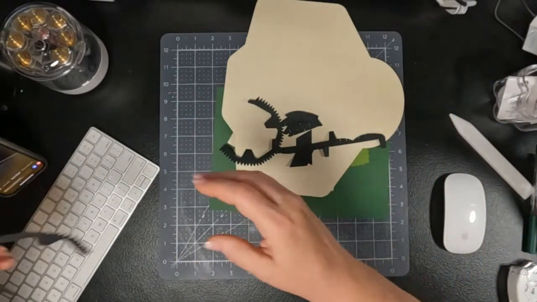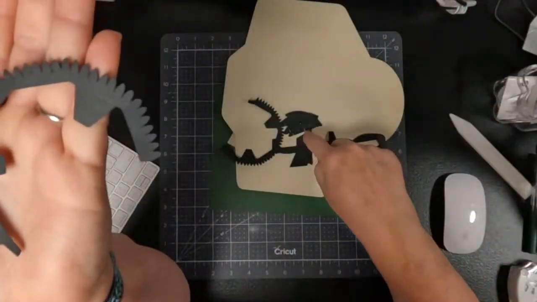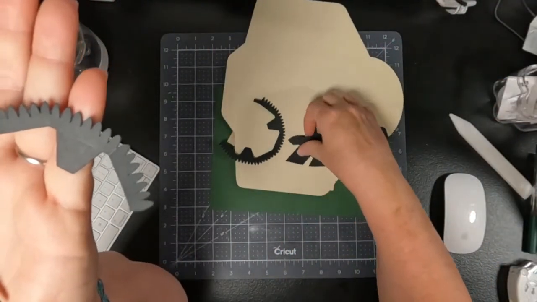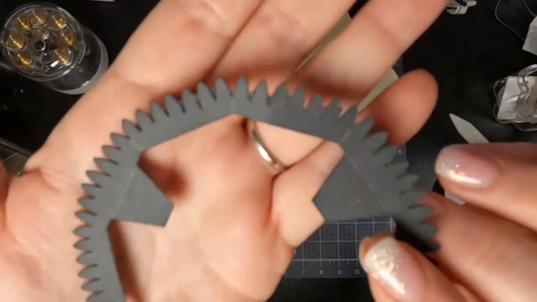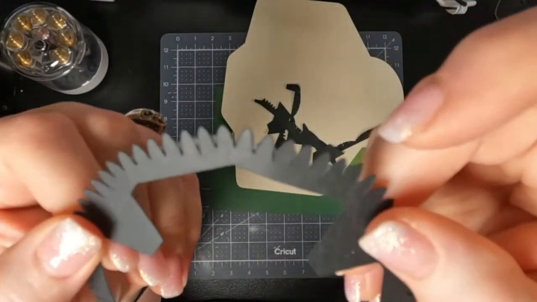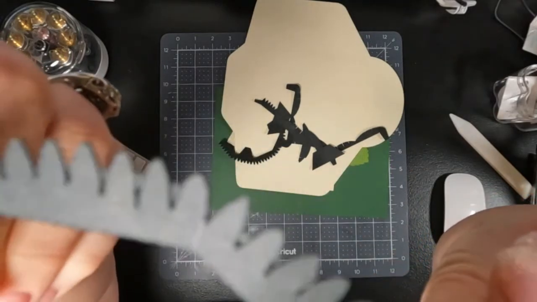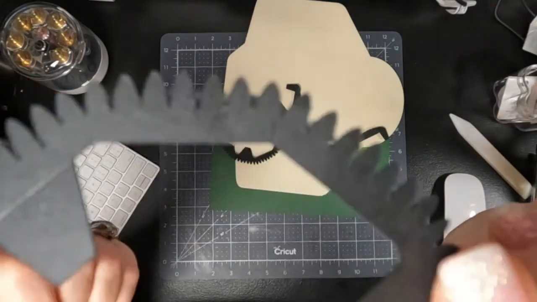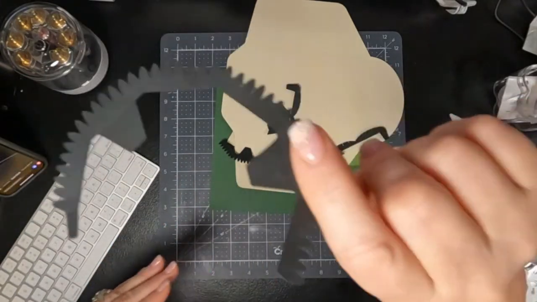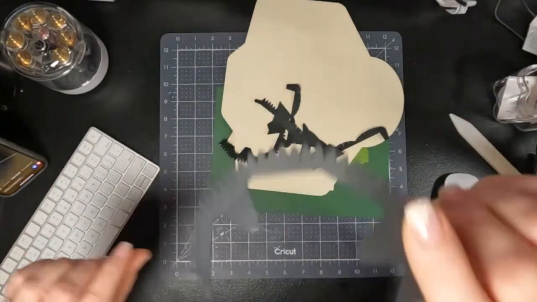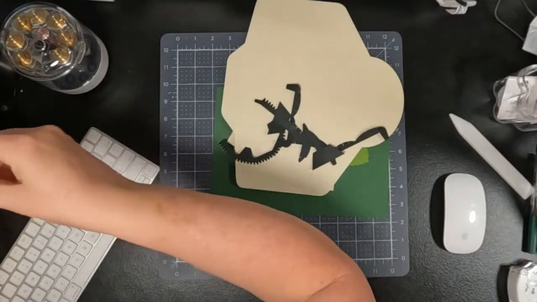So, my first cut, this is 65-pound paper from Michaels. And this is my 80-pound cardstock. And you can see I didn't get a clean cut. Same blade and same settings, so it's not the blade. It was actually the intricate part of this and the paper itself.